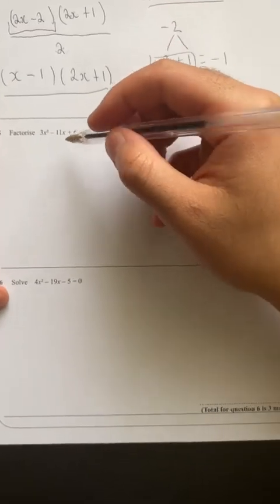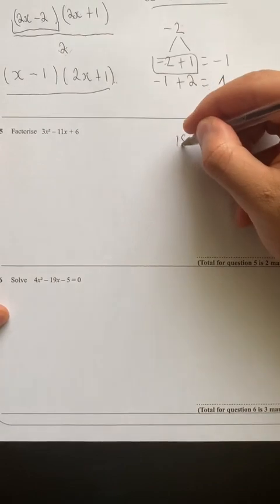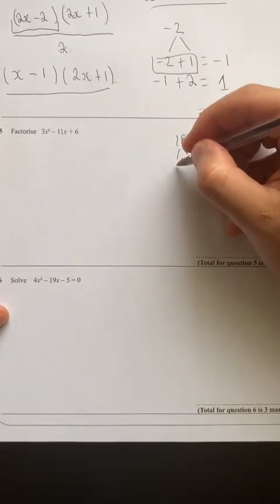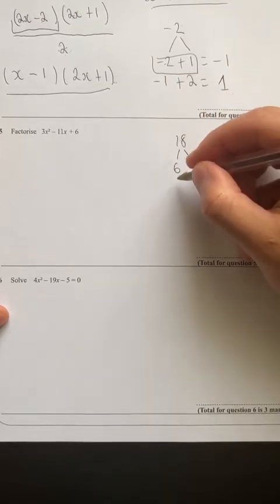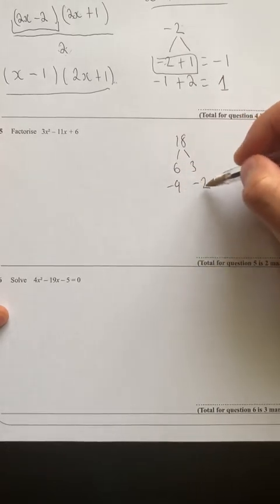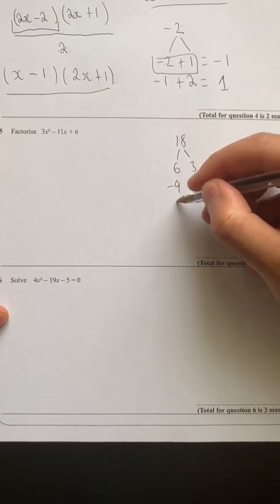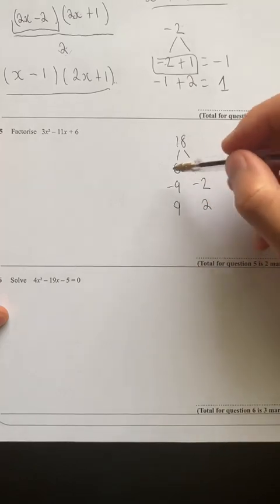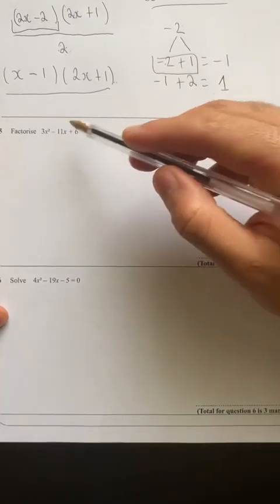Let's take a look at another example, question 5. Again, we do 3 times 6, which is 18. We select two numbers that add up to give us minus 11. So first we could just write a bunch of numbers that multiply to give us 18. We've got minus 9 and minus 2, which gives us positive 18. We've got 9 and 2. This one adds up to give us minus 11. So this is probably the one that we're going to need.